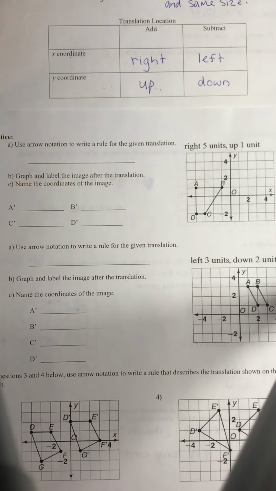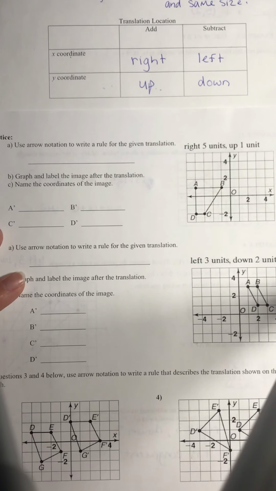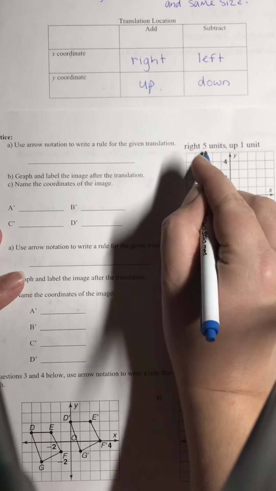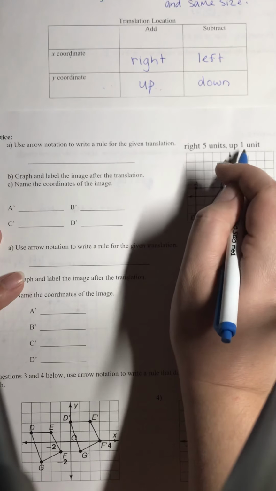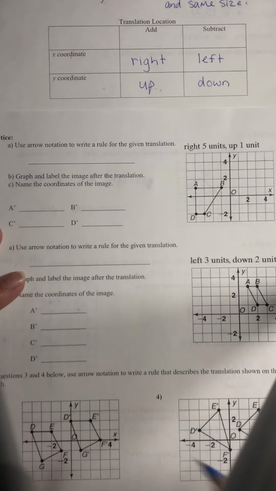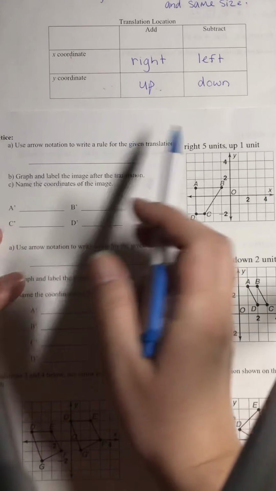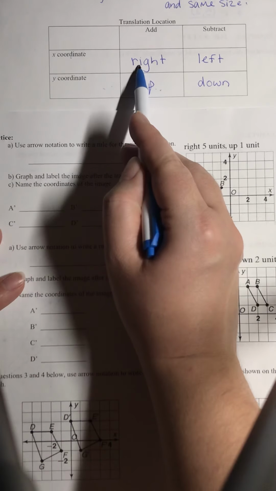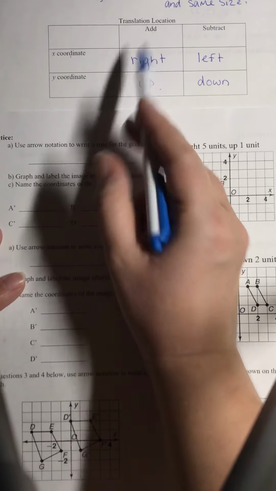Let's look at a couple more translation problems. Use arrow notation to write a rule for the given translation. So they want us to go right 5 and up 1. All right, well, for our x-coordinate, if x is going right, then we need to add.